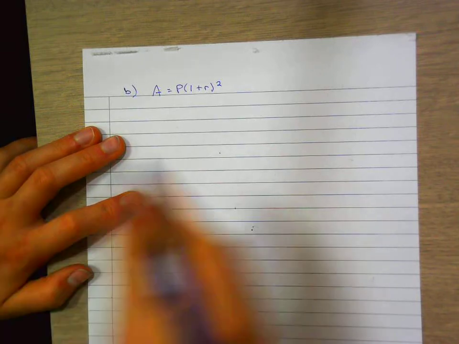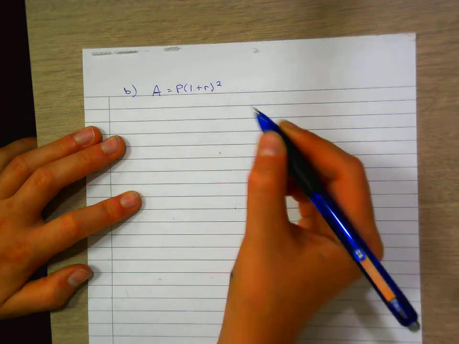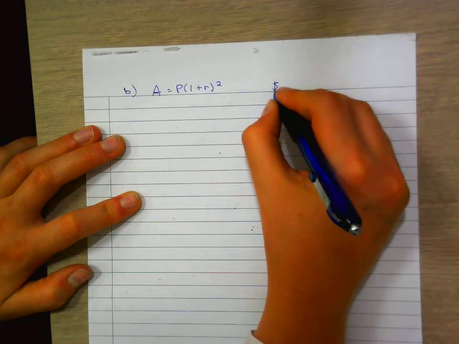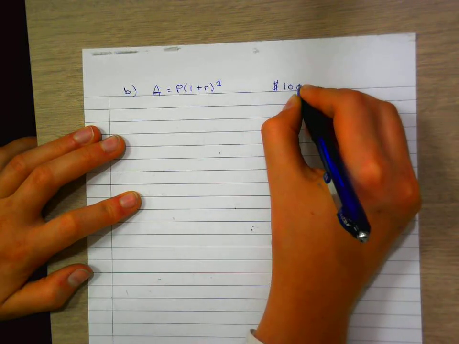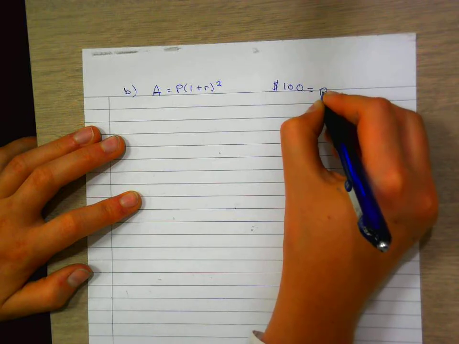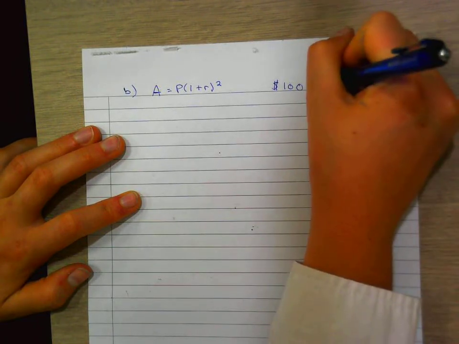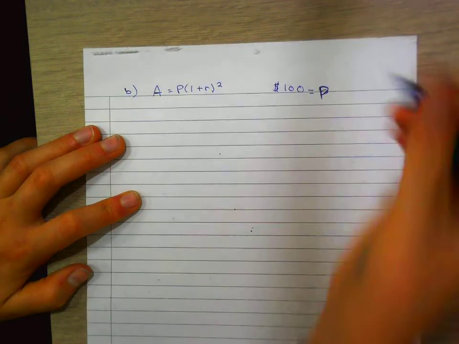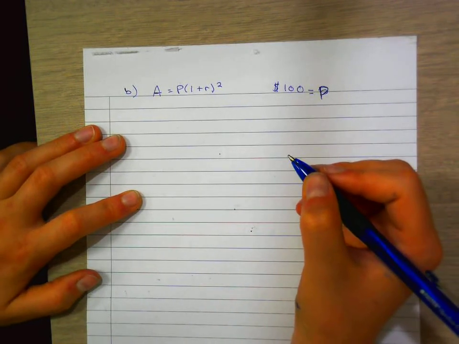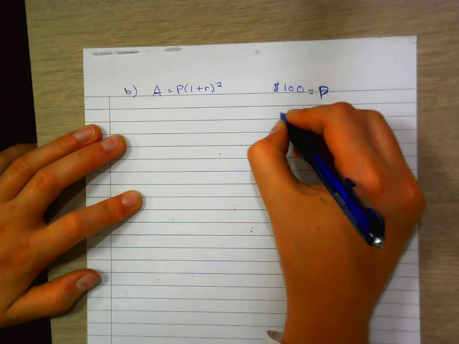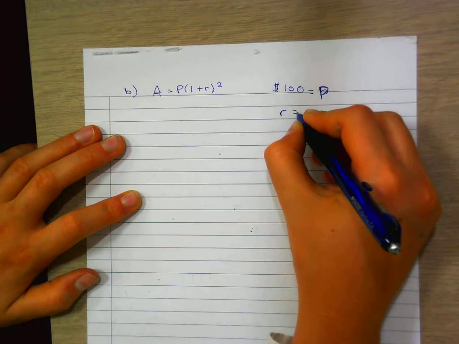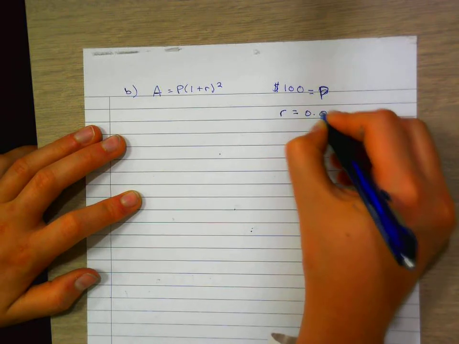So let's substitute the values we know. What do we know? Shauna deposits $100 into a bank account. $100 will be representative of P. Next value that we know is R. R is our interest rate, and the interest rate is 0.05.